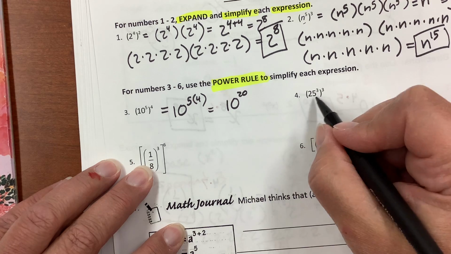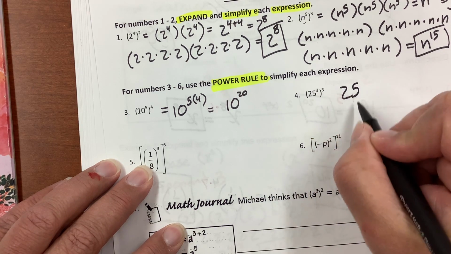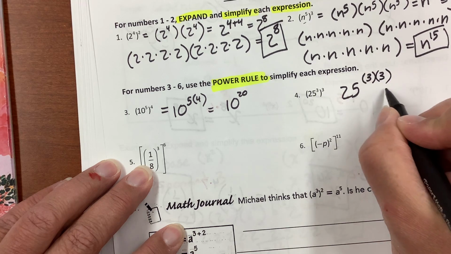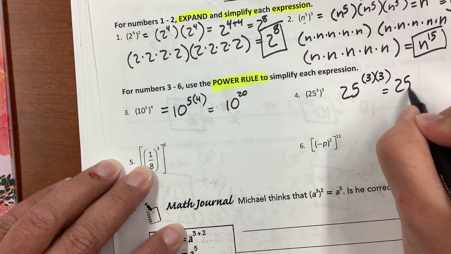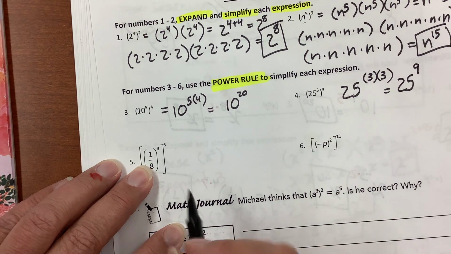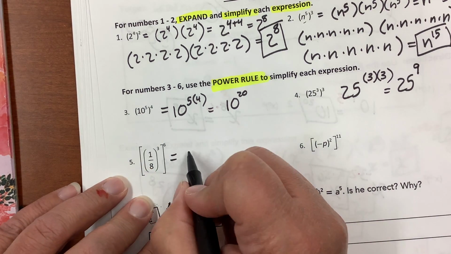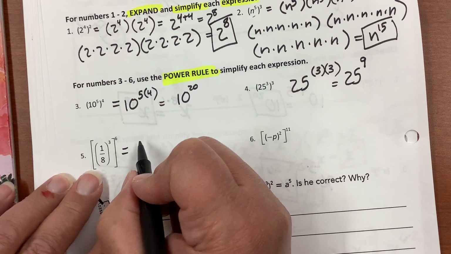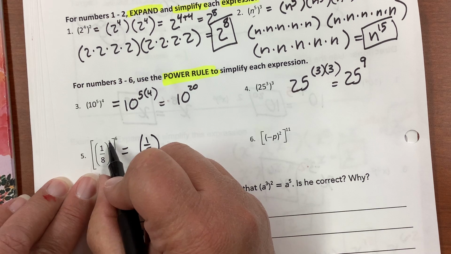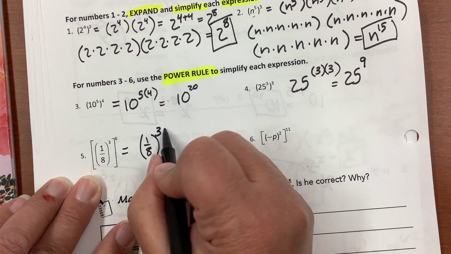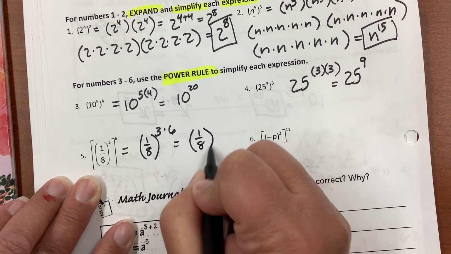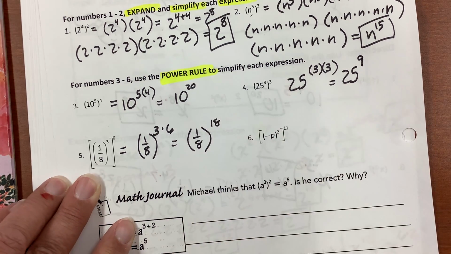I have another base, 25, and 2 powers, 3 times 3. Now I have 25 to the 9th power. Down here I have a giant fraction. Oh, you can't see that one. 1/8 and 2 exponents, 3 times 6. And you get 1/8 to the 18th power. Okay.